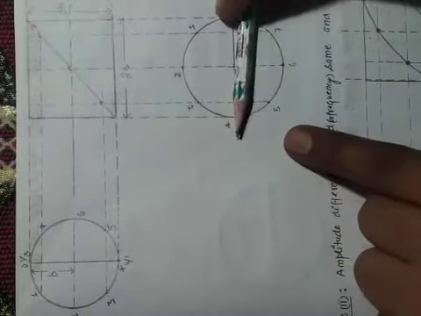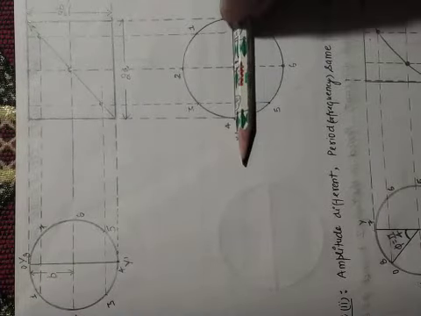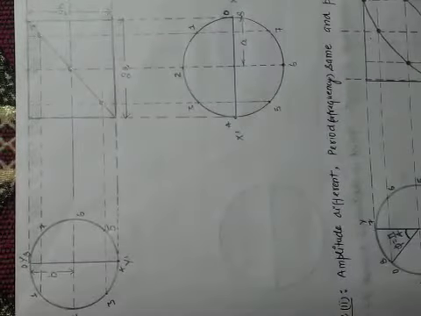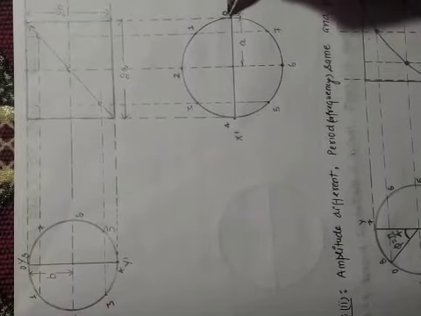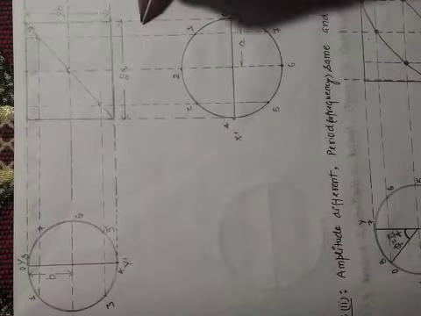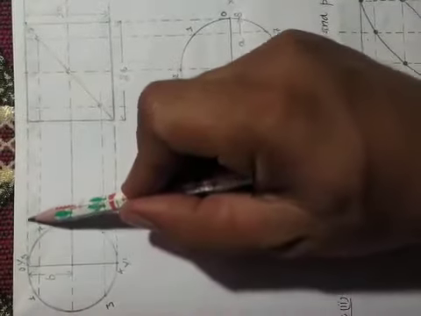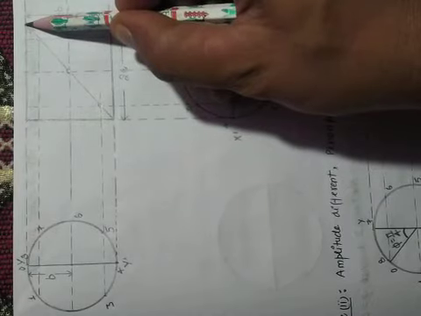These are two perpendicular displacements, 90 degrees. So draw the projection of 0 first. 0 is this point, and draw the projection from here, 0, this point. So they meet at this point.